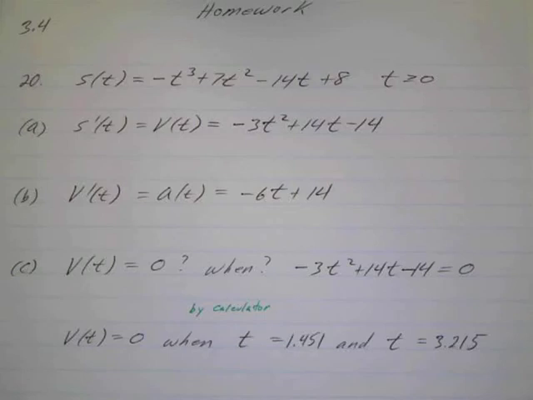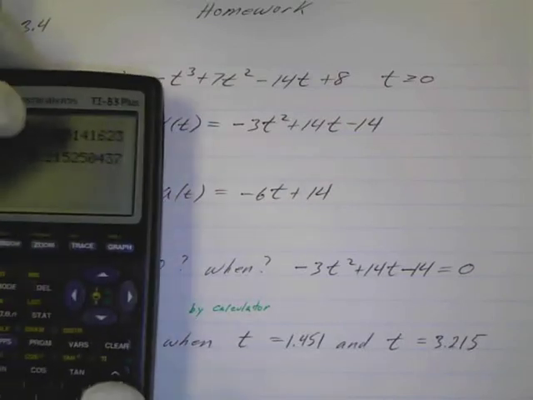Okay. All right, this is number 20, part B. And what we're going to do is we're going to continue. Now, we did the first three parts, and we found out where our velocity was 0, and we used our calculator. So you can see we're right over here where we ended up.